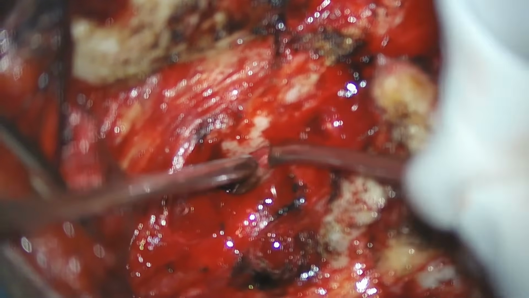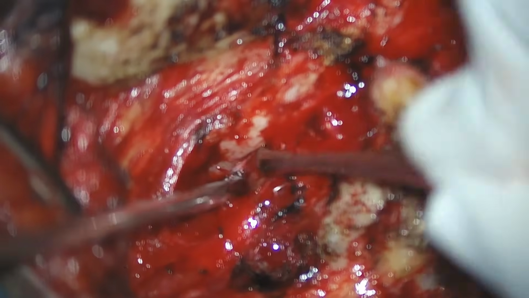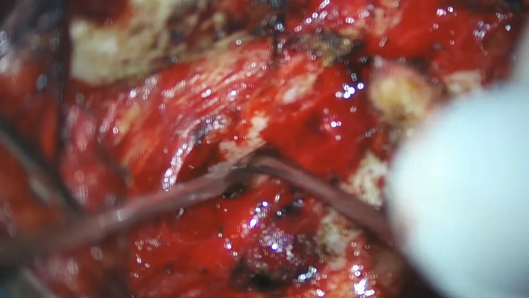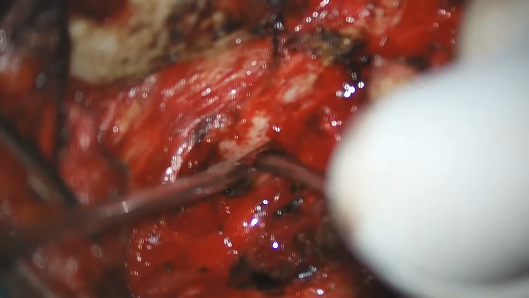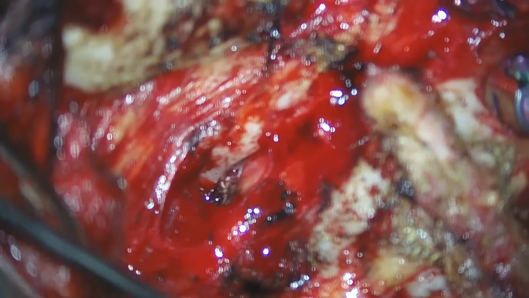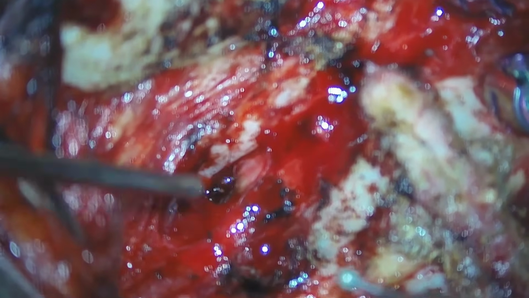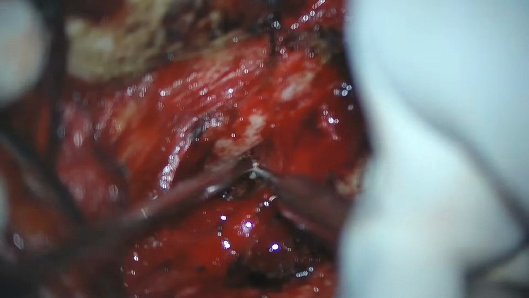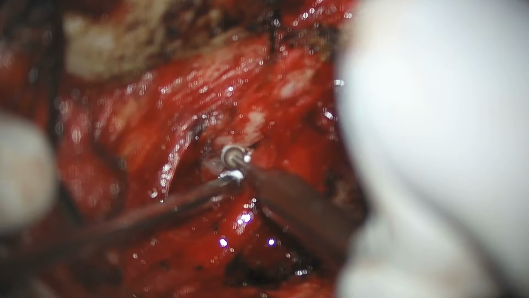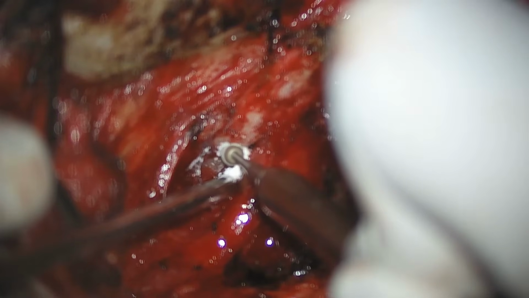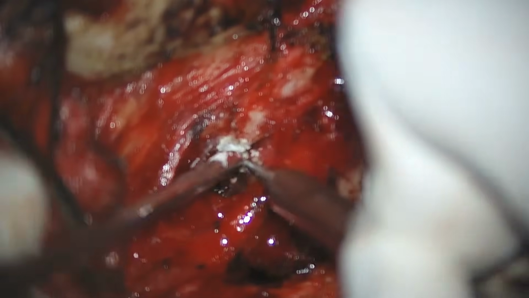Now we can see the C1 posterior arch attachment attaching over the lateral mass. Now this is the entry point where we will slightly drill the posterior arch, and I prefer to put a screw through the attachment between the lateral posterior arch and the lateral mass. In this way we can easily avoid any further dissection, and we can also save the C2 ganglion.